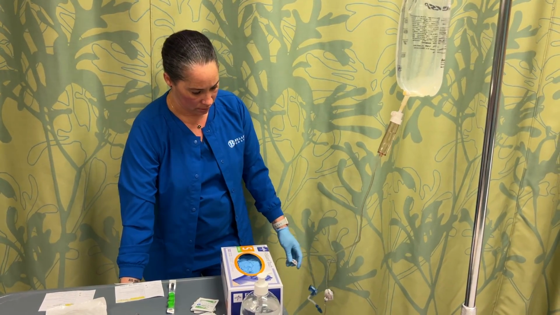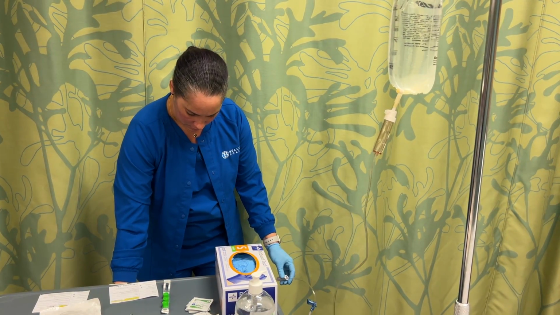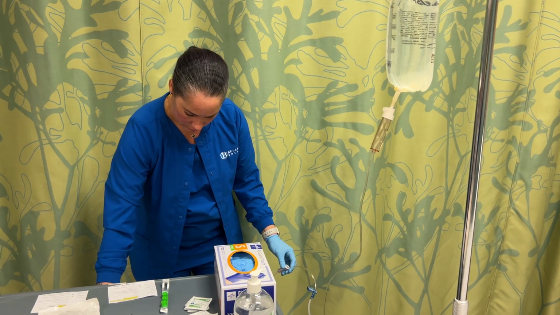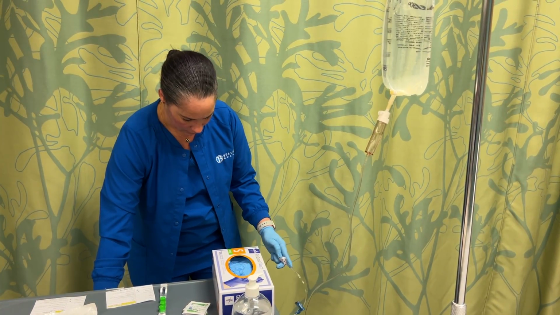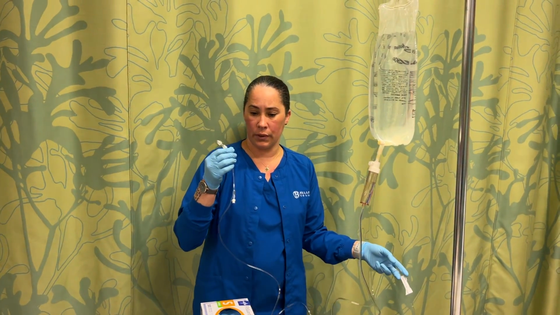So we're giving this at 125 mils an hour. The drop factor of this is 10 drops per milliliter. So that's going to average about... Okay, so this is all primed and ready to go.